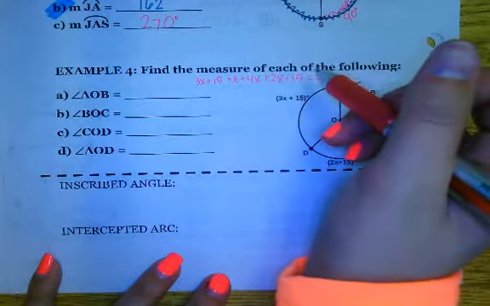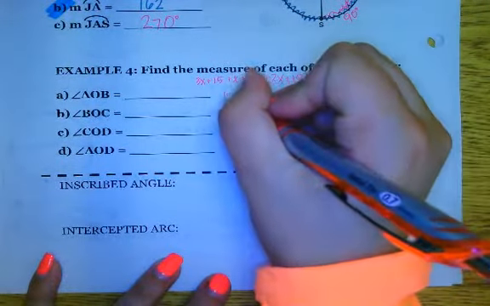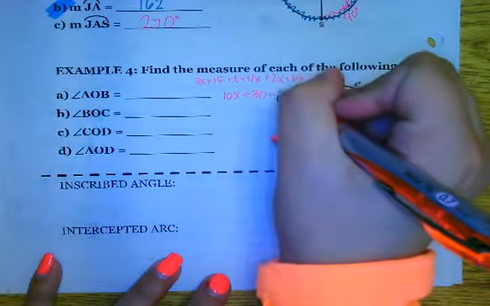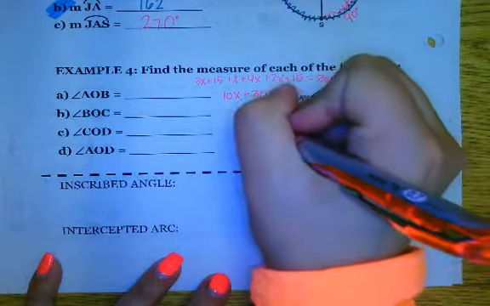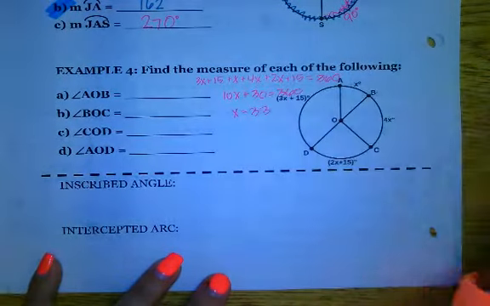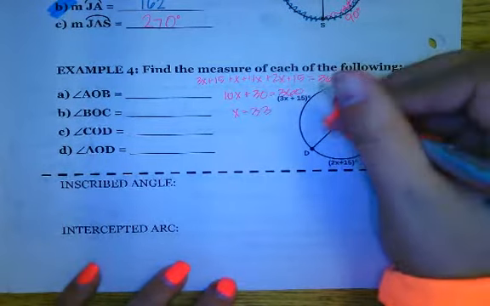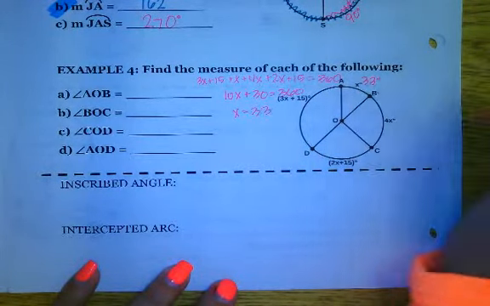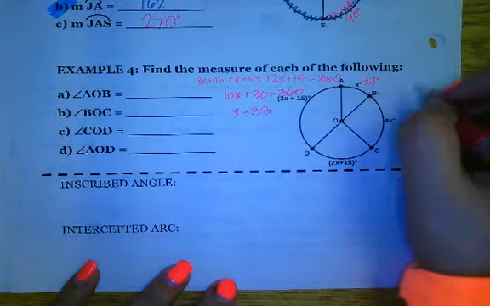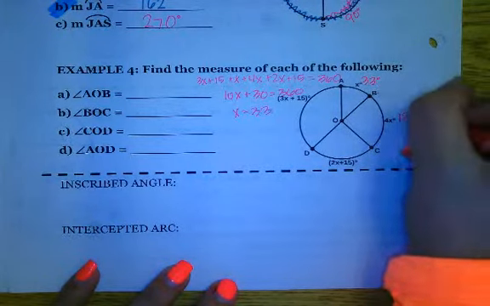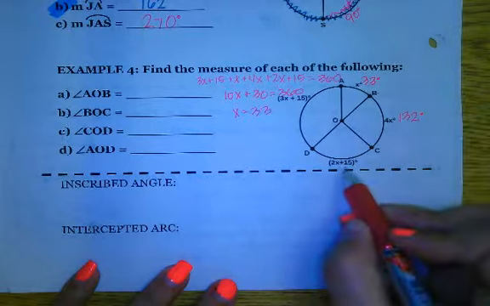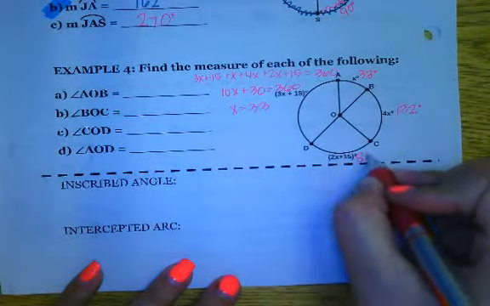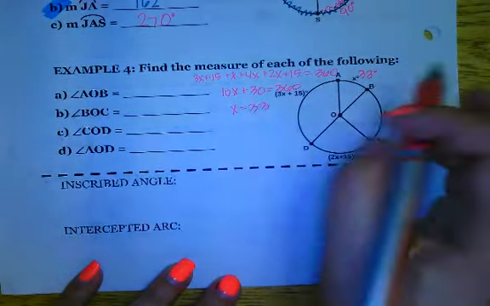So how many x's is that? 10x plus what? 30 equals 360. So what does x equal? Alright, so now I'm going to substitute in for all my arcs. I know this is 33 degrees. What's 4 times 33? 132. What's 2 times 33 plus 15? 81. And 3 times 33 plus 15?